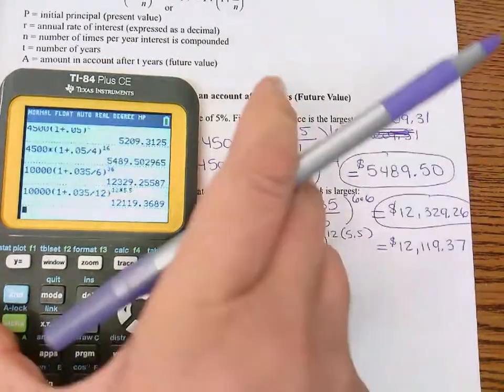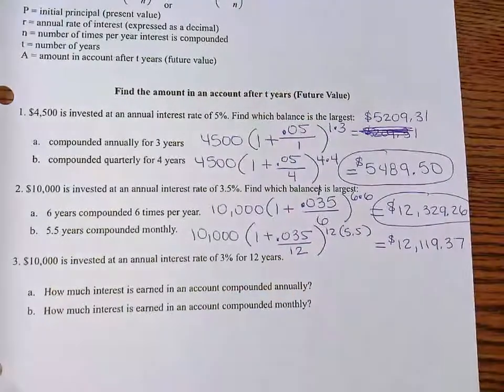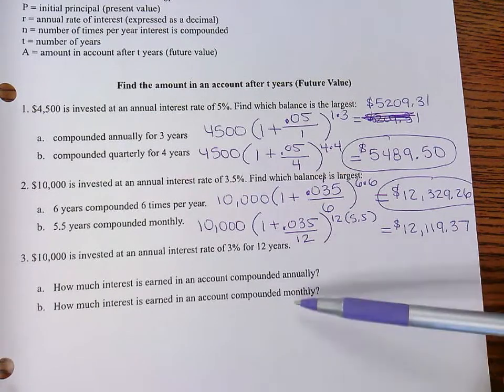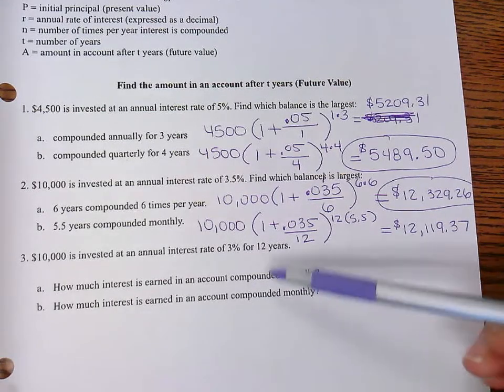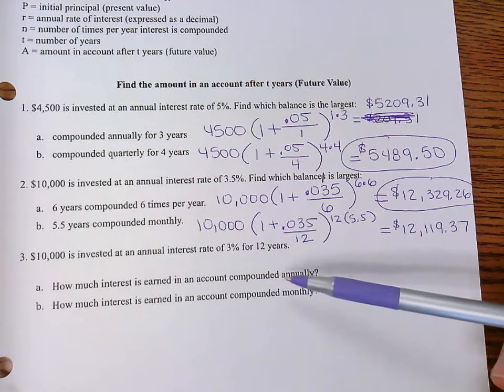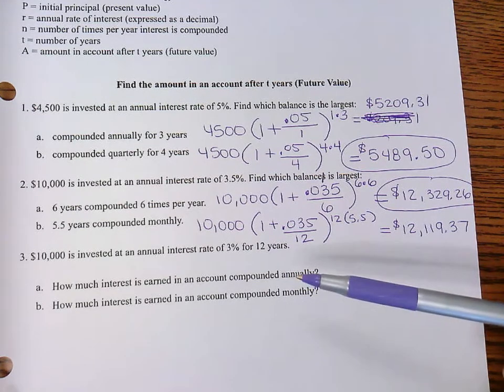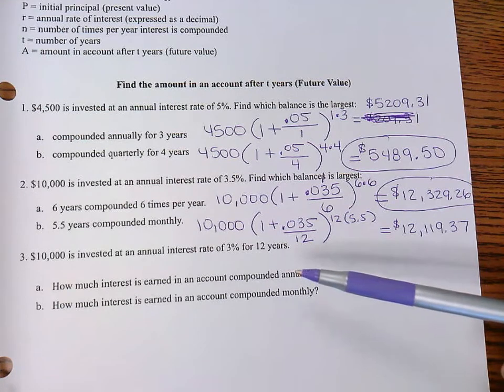So now you should pause the video and try these 2 problems on your own. So pause the video now because I'm just going to put my answer up. Pause the video, try number 3 on your own to make sure you know how to do these interest problems.